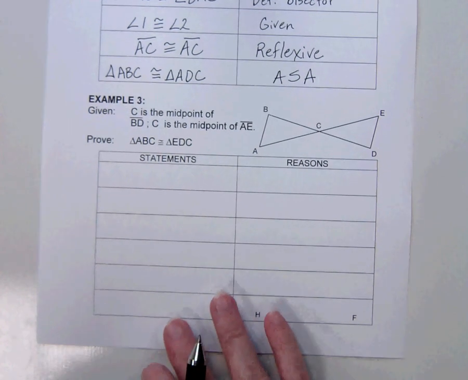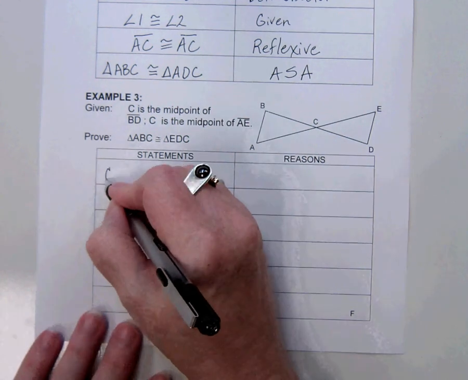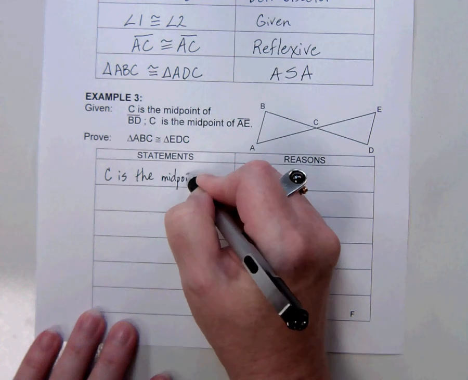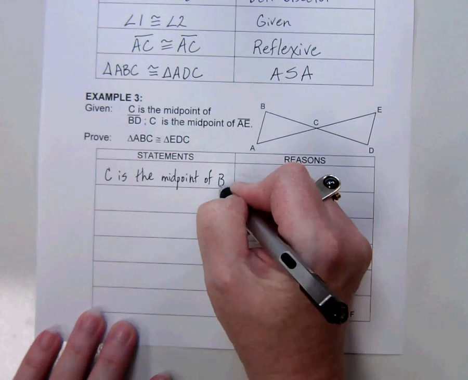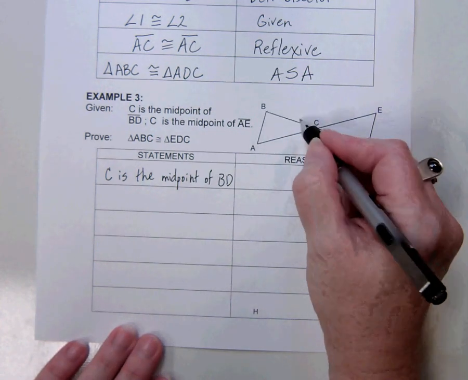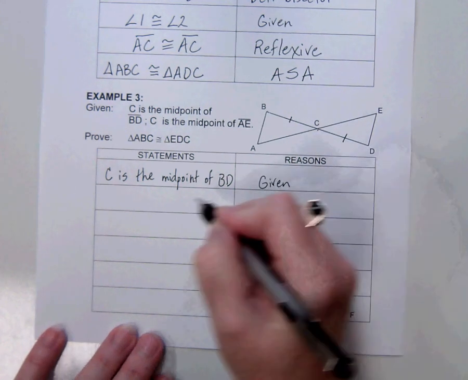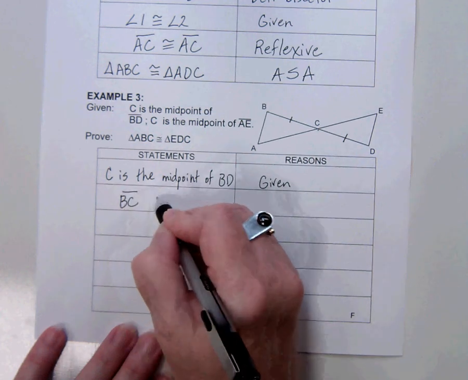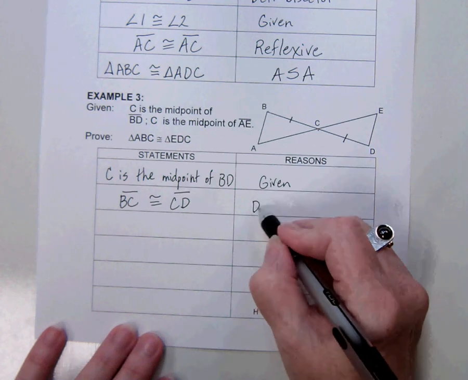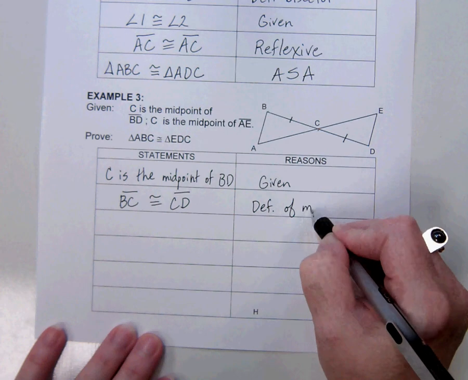Alright, we have two more to do. Let's look at angle 3. You always copy the given, C is the midpoint of BD. So look at the picture. BD goes from here down to here, C's in the middle, so that means you can tick mark it. Now this you can write given, but for the tick mark BC and CD congruence, the reason I know that is the definition. You can put definition of midpoint.